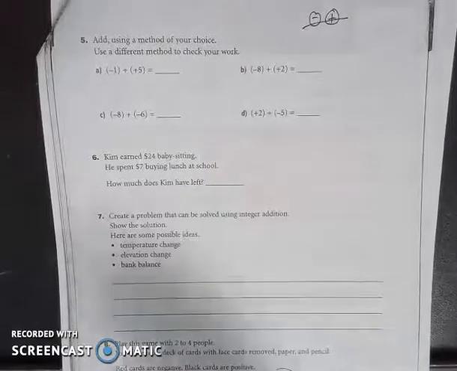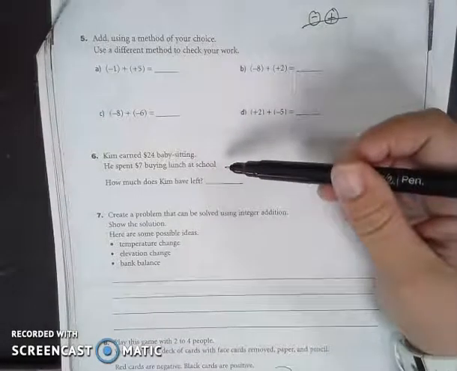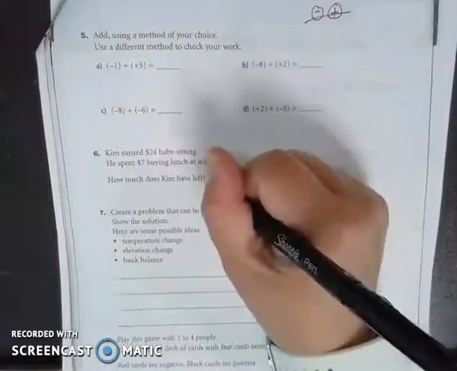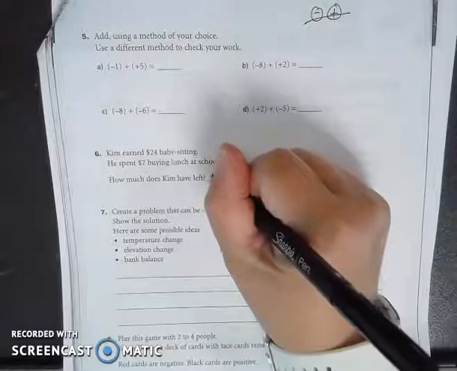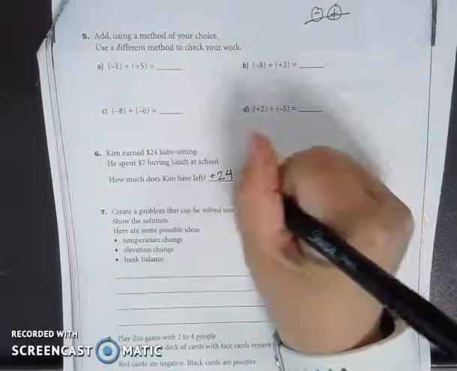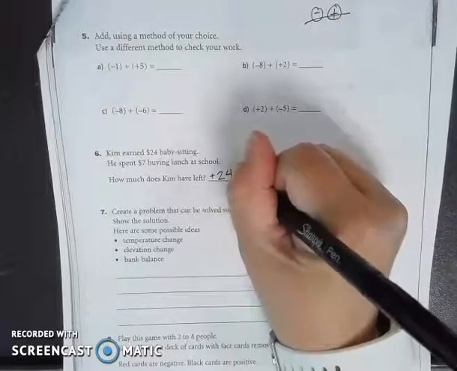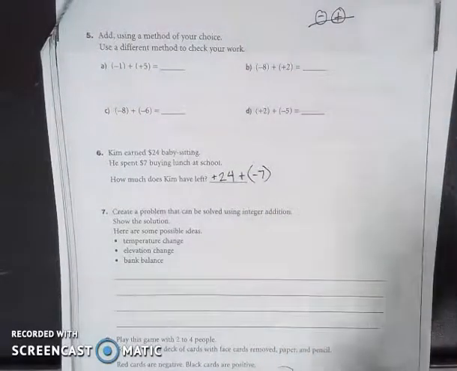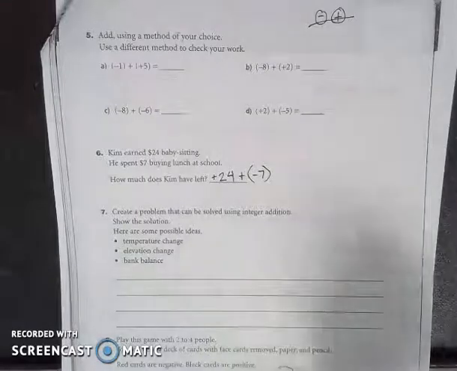Kim earned $24 babysitting, and he spent $7 buying lunch at school. So basically we've got to make a math question for this. He has 24. He spends, so we're going to add a negative 7. He spends $7 buying lunch at school. How much does he have?